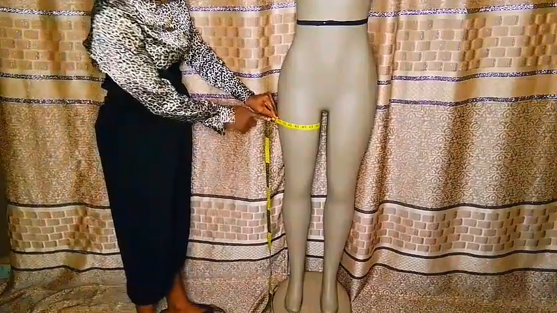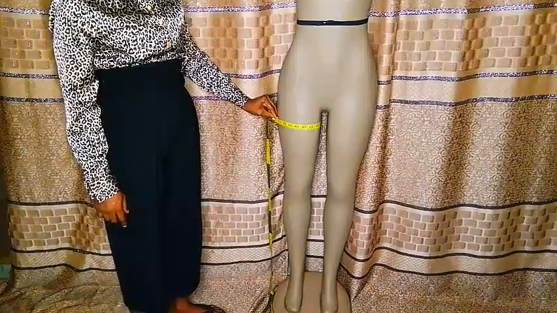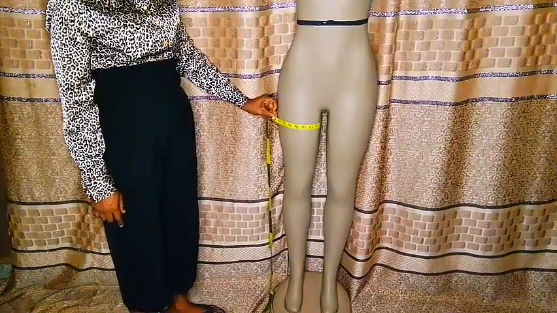Should also be parallel to the floor, just the way mine is, for an accurate thigh circumference. Then read and record your measurements.